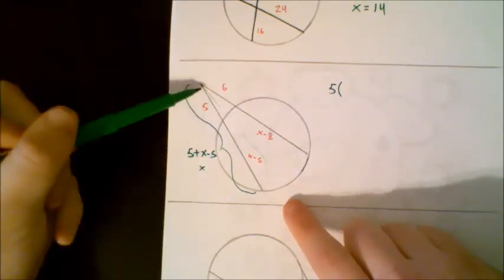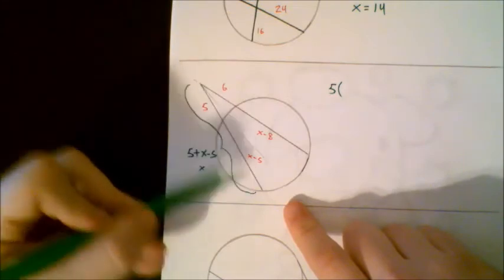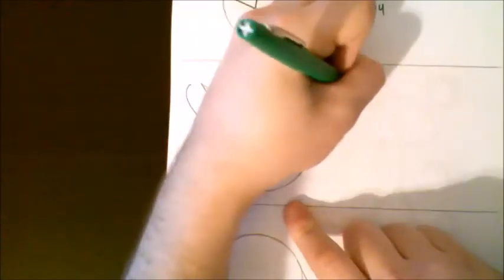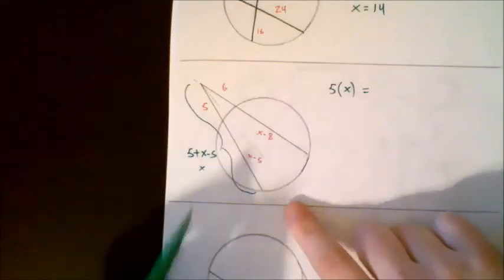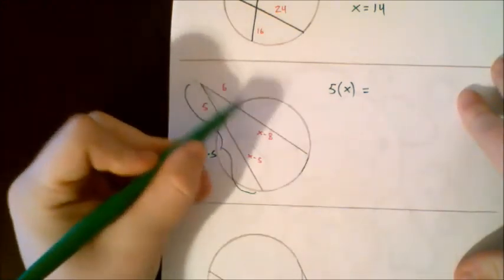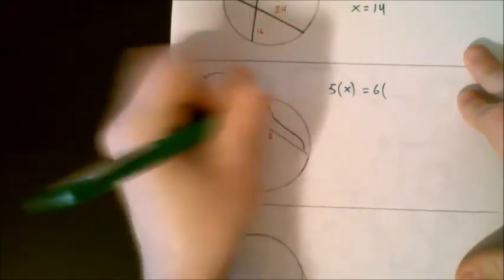So we take this outside segment and multiply it by this entire segment here, which in this case has simplified down to an x. So we're going to have 5 times x. And we set that equal to the same process on the other side. So we look at just this outside segment and multiply it with this entire secant right here.